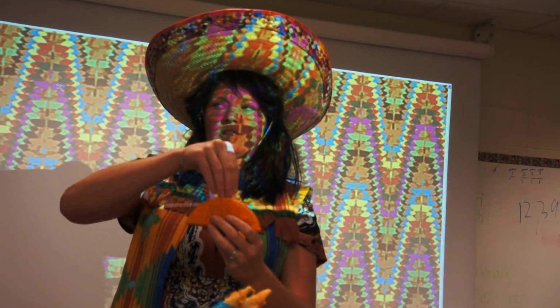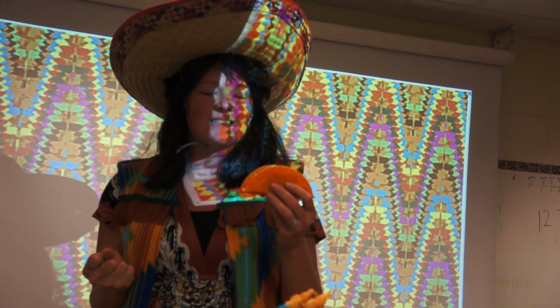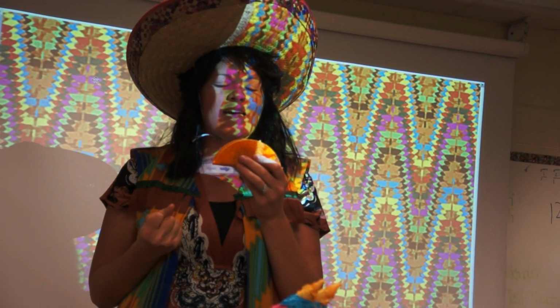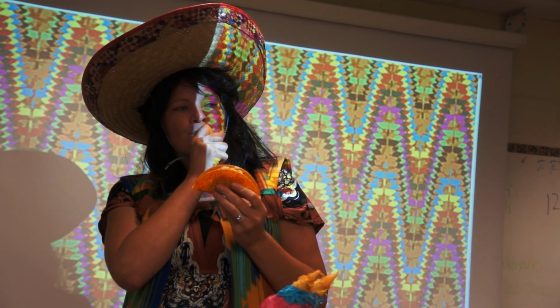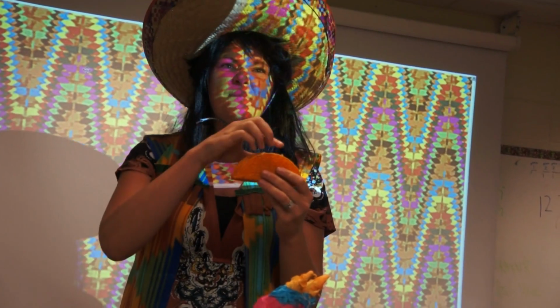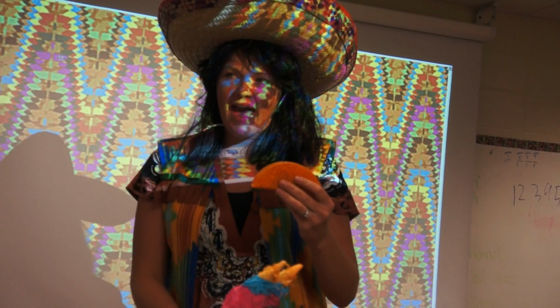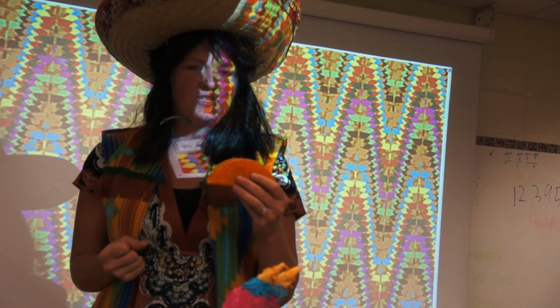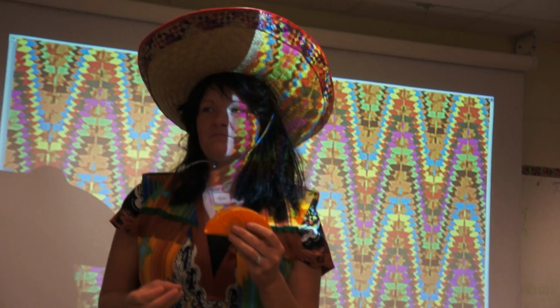Ooh, my cheese is falling off. Make sure you add comparisons. This taco is as good as a day at the beach. I just think that's the best beach and tacos. Also, make sure you add lots of adjectives. Describe everything the best you can.